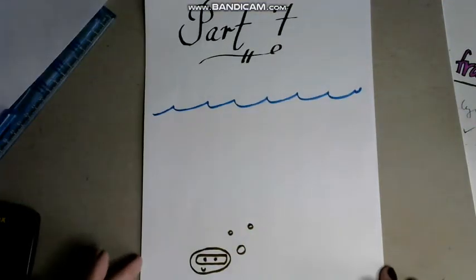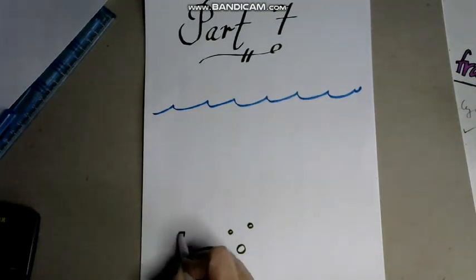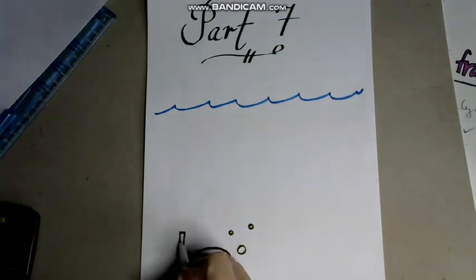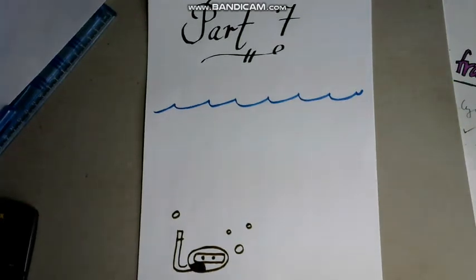Okay, so imagine that you are underwater and you are a scuba diver. Kind of funny. Sorry, I'll make the bubbles coming from there. Okay, so you're underwater, you're a scuba diver, you're releasing oxygen bubbles from your mask.